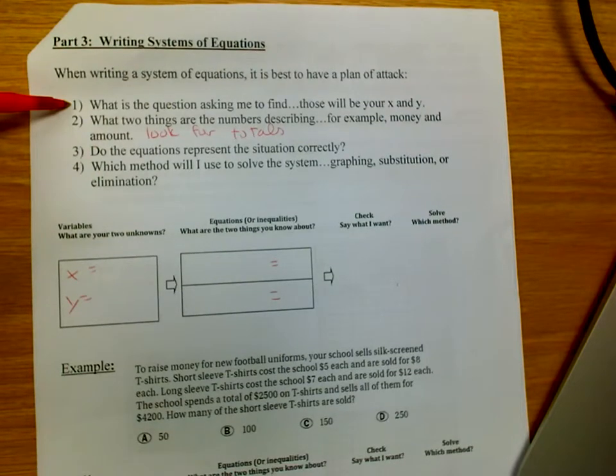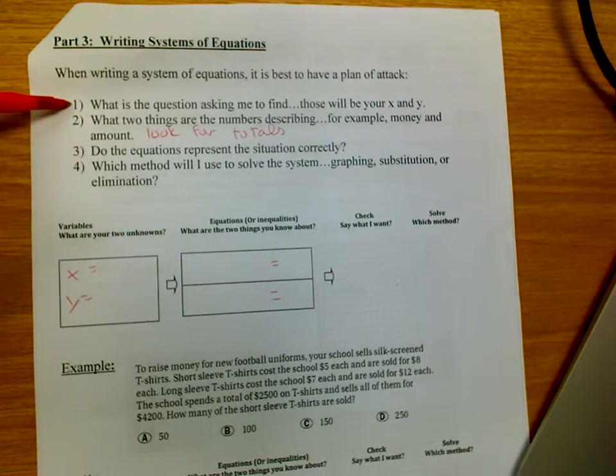And like we've talked about in class, math is different than your other classes. In the other classes, the main idea is found basically at the beginning of your paragraph or at the beginning of the page. In math, the main idea, or what they're asking you to find, is the last sentence. It's the question. What are they asking you? And so if you want to know what your variables are, what x is going to stand for and what y is going to stand for, look at the question they're asking. It's the last sentence. And that will let you know what x and y will be.